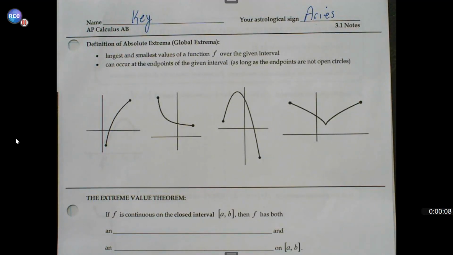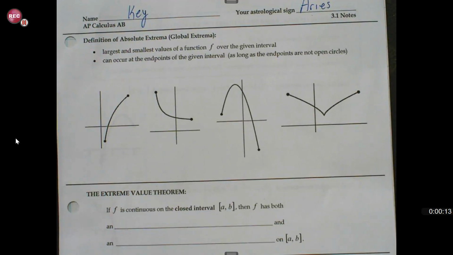In this video, we're going to start Chapter 3. Section 3.1 is pretty short, so I'm just going to go over the first page of this note sheet in the video, and in the next class, we'll just do the problems on the back.